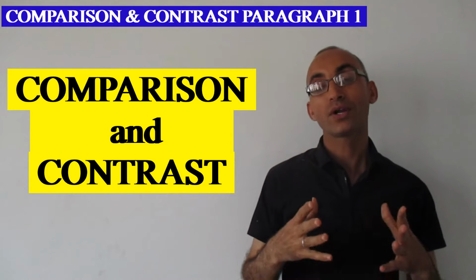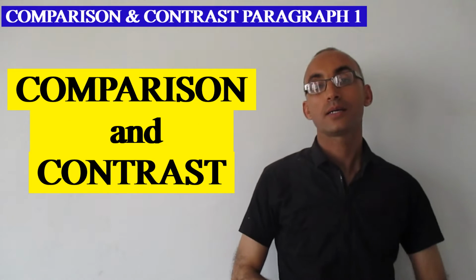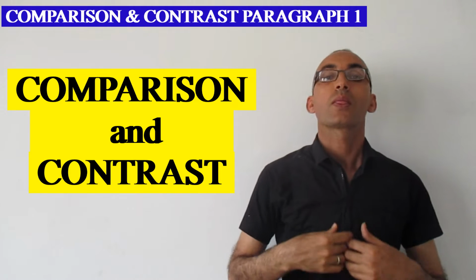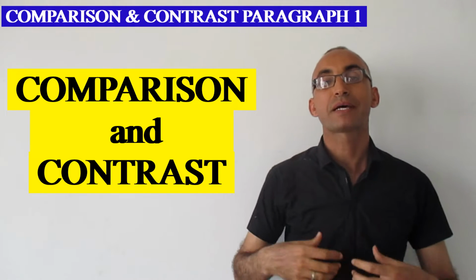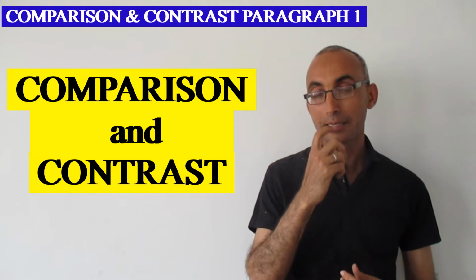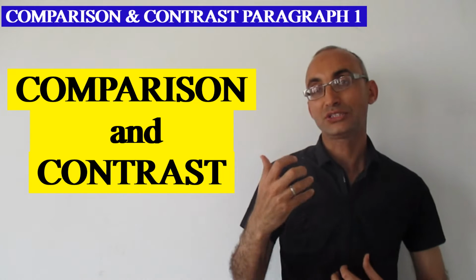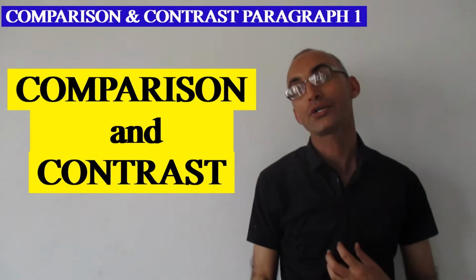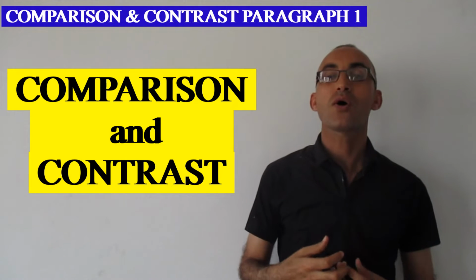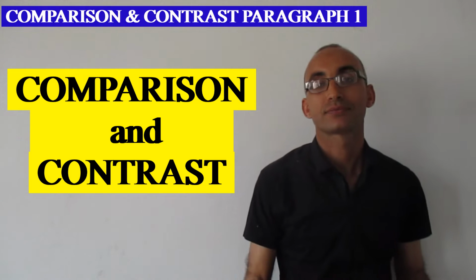Welcome again to this new lesson, which is very important and essential as it deals with one of the commonest patterns of paragraphs, which is the comparison and contrast paragraph. Comparison and contrast: we practice these two tasks daily. Today we learn how to write about them in the form of an academic paragraph.